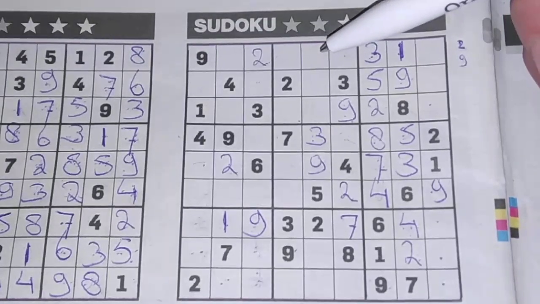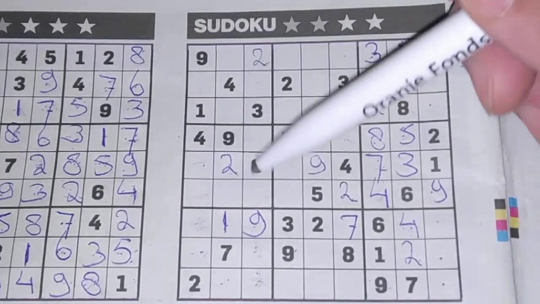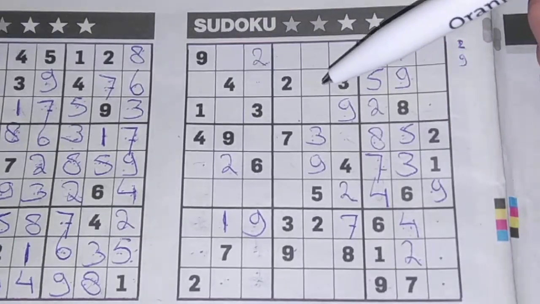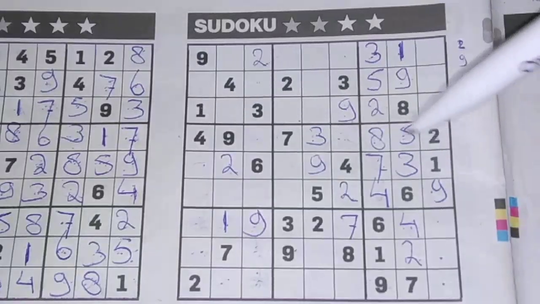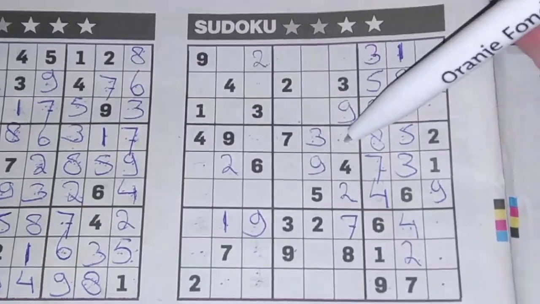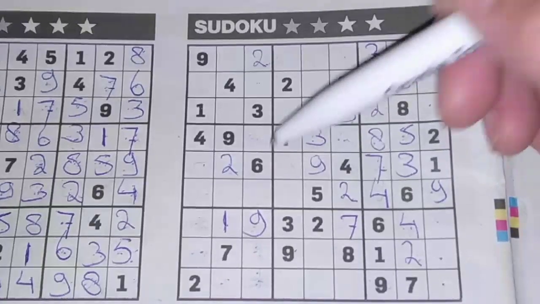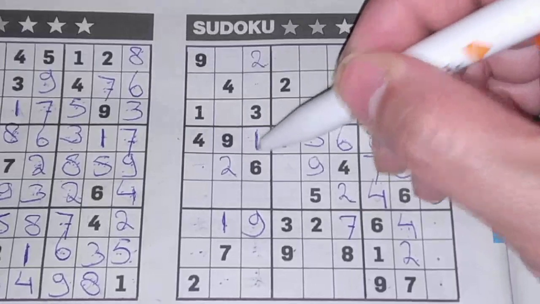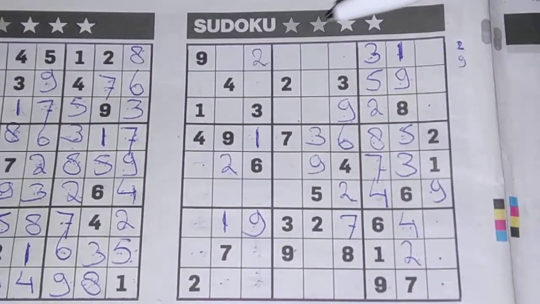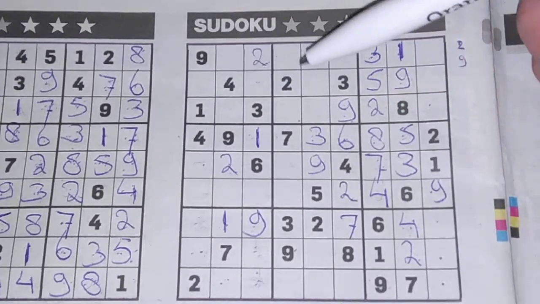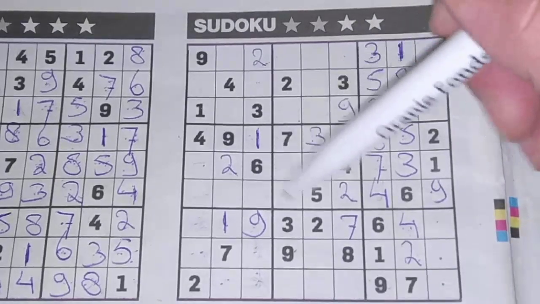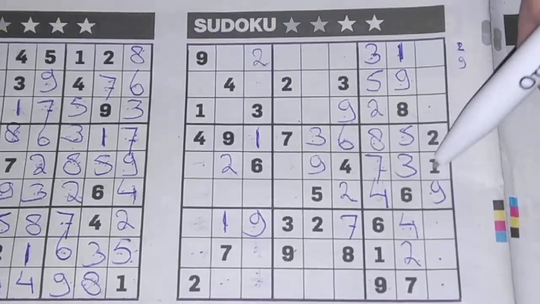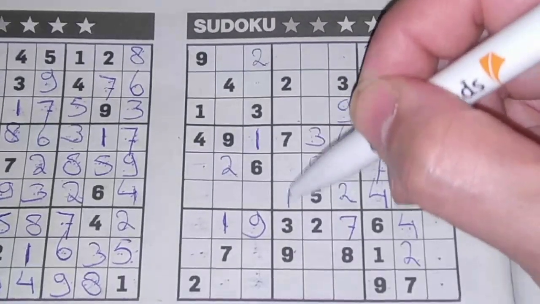Then we have a 7. 2 missing numbers in this row for the numbers 1 and 6. We have a 6 here, so no 6 there. 6 should be here, and the 1 goes there. 2 missing numbers in this big square, for the numbers 1 and 8. We have a 1 there, so no 1 there. 1 should be here, and the 8 goes there.